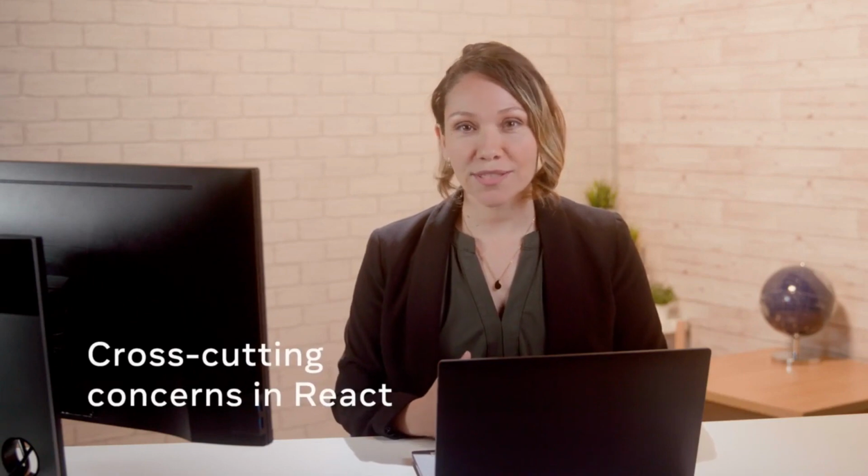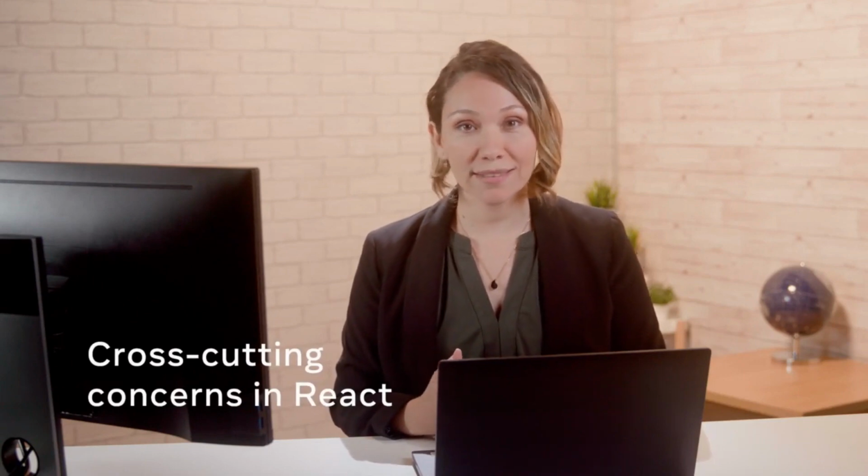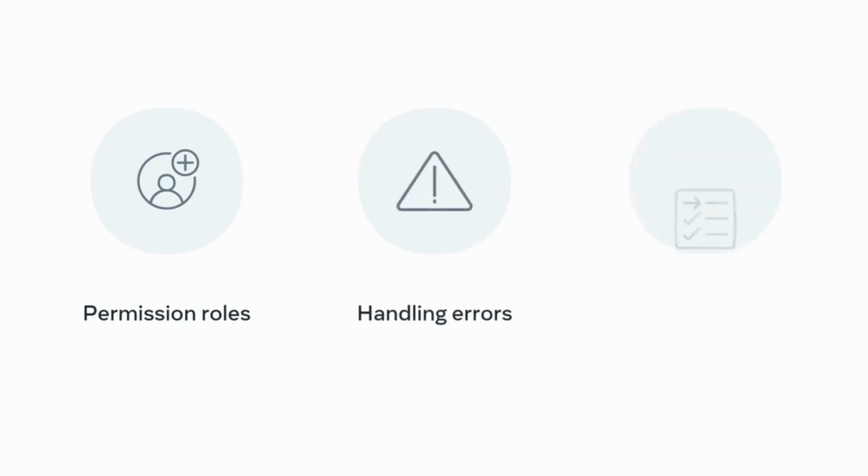Well done. I hope you're getting an idea of the multiple benefits that can be gained from using these React tools. When building React applications, you will find yourself creating some generic functionality that is not related to the application's business logic and that is needed in many places. For example, think about managing different permission roles, handling errors, or even logging. They are all required for any application, but are not necessary from the business point of view. This group of functionality is what falls into the category of cross-cutting concerns.